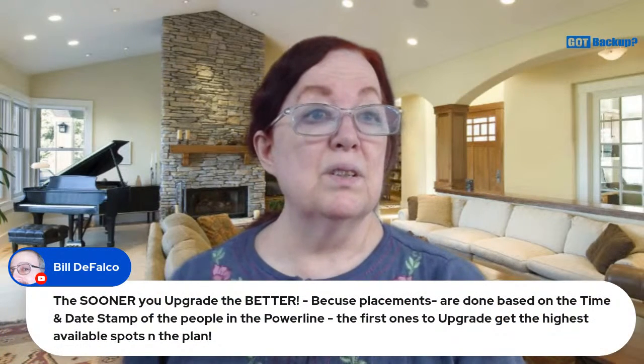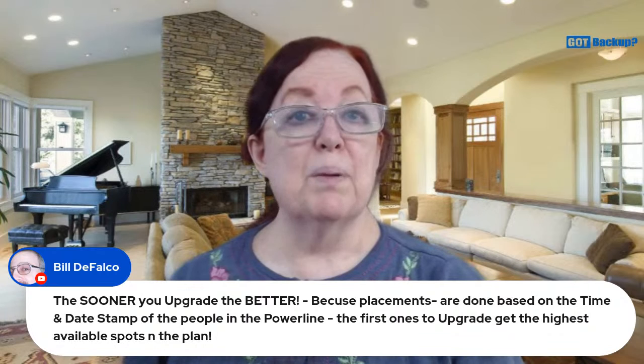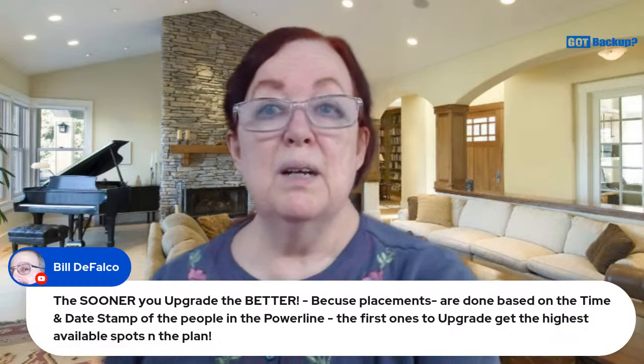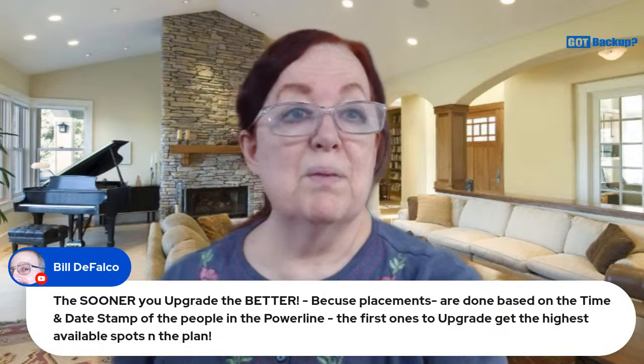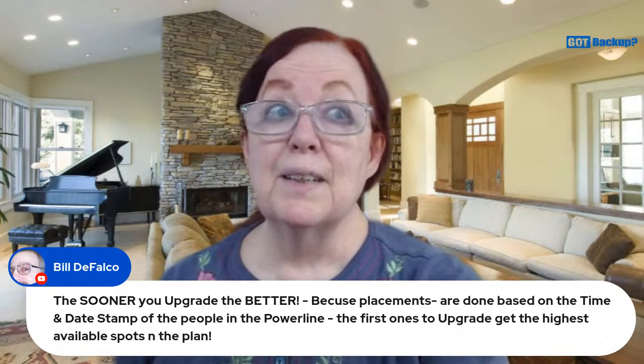Okay. The sooner you upgrade, the better, because placements are done based on the time and date stamp of the people in the power line. Yeah, that's true, Bill. It's really true. I actually try to reward my first person that goes in by putting the later ones under him. So yeah, I actually do that all the time.